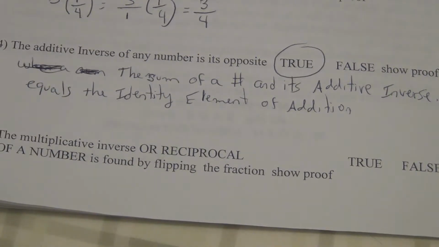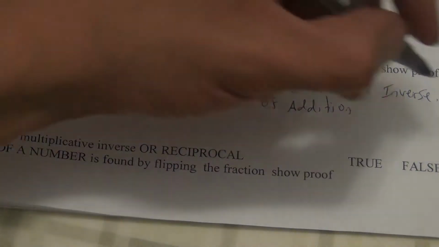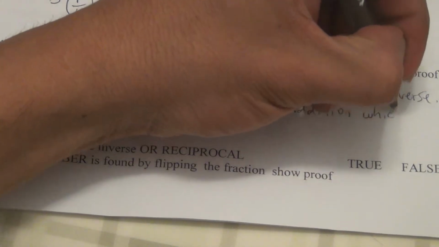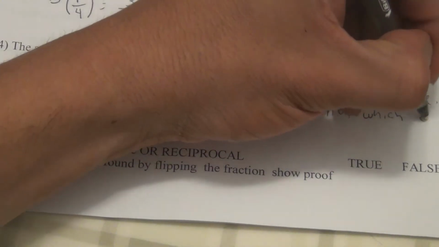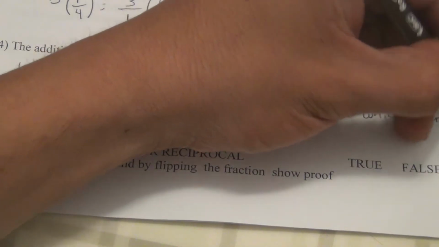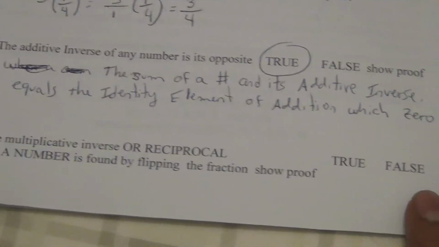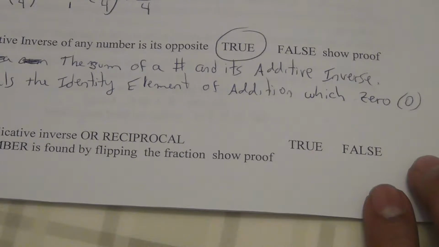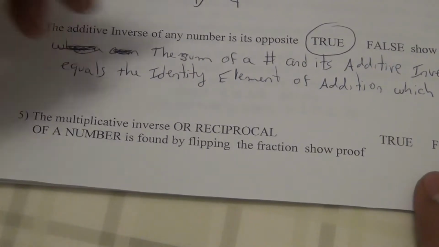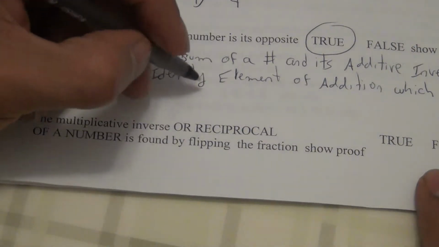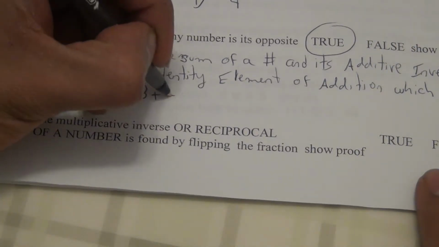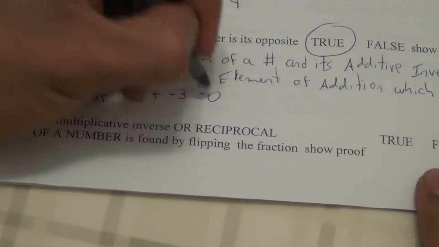I'm just trying to be fancy. And what is the identity element of addition? Which is 0. Okay? And the proof, sure, the proof is the following proof. 3 plus negative 3 is 0.